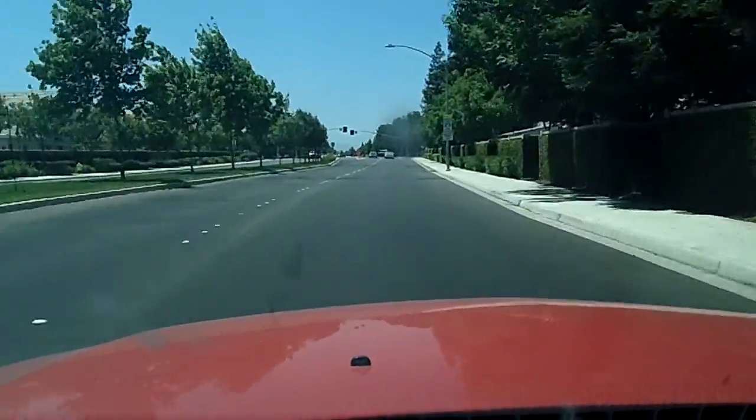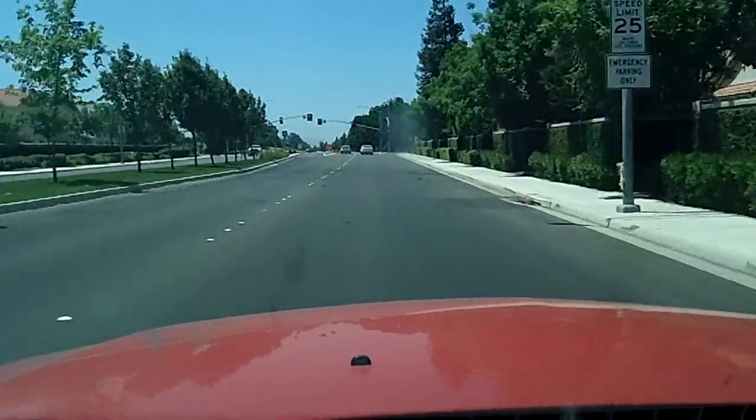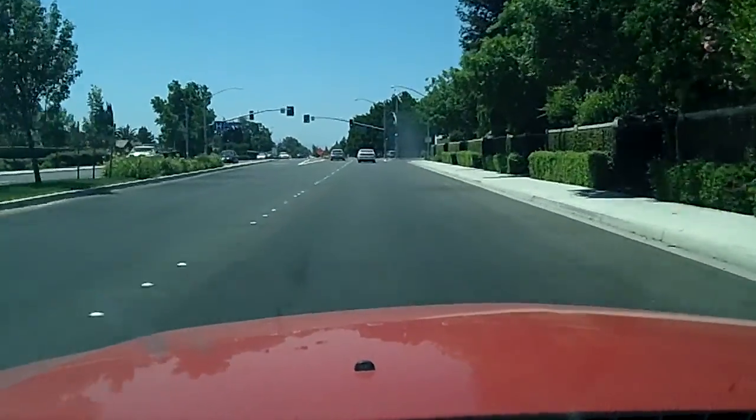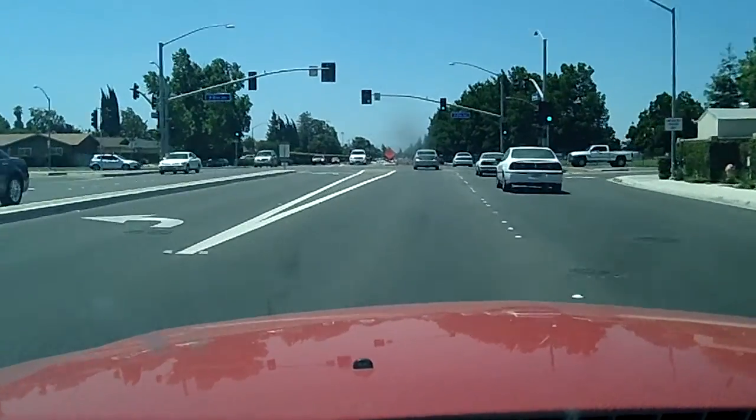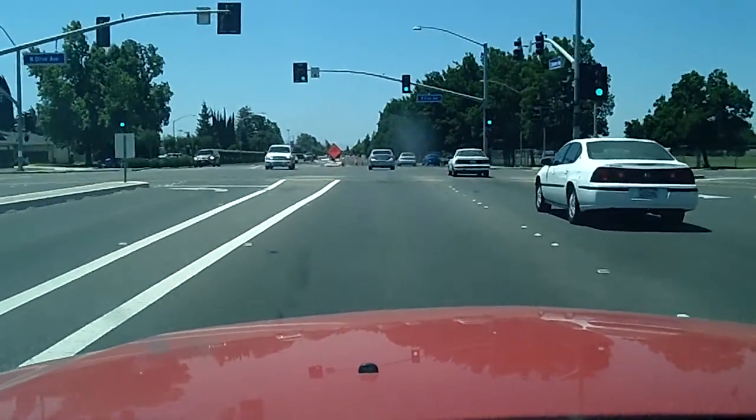You can do cool stuff like this, even though Lance is probably gonna be like, oh no, you're gonna run into that guy's car, oh no. But anyway, I probably shouldn't joke though. Oh yeah, we gotta merge.